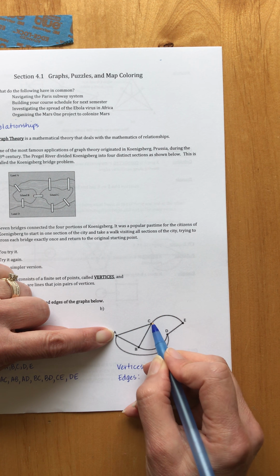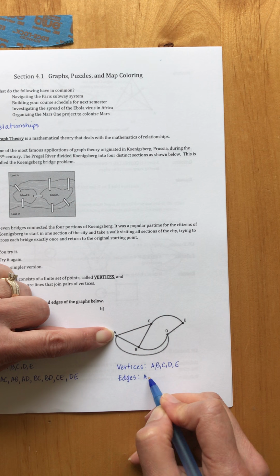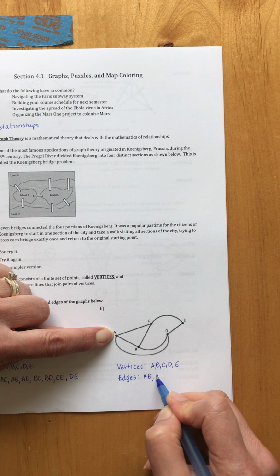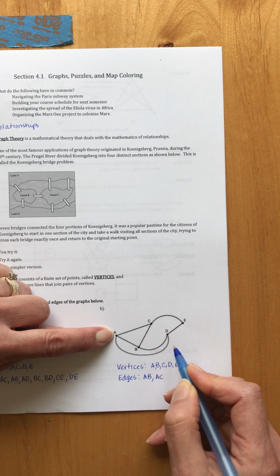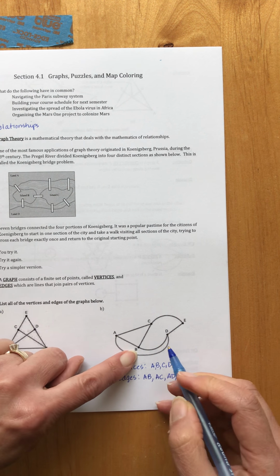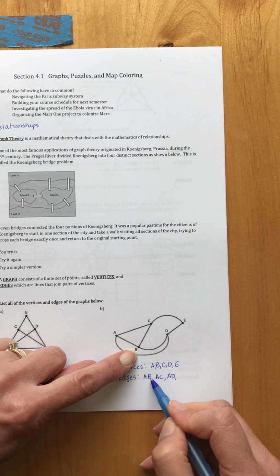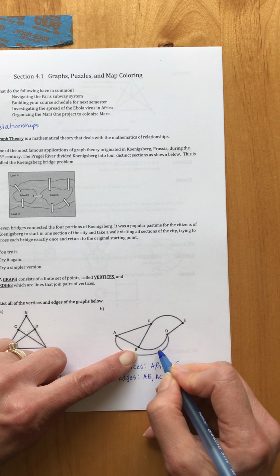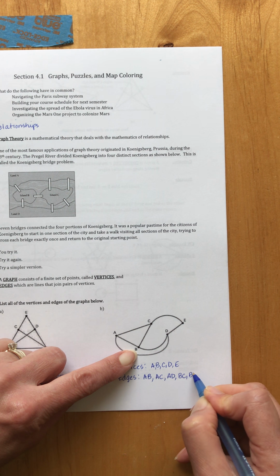AB would be first, then AC, then AD. Then go on to B. BA, we already have listed. BC, we do not have that one. And BD, we do not have that one.